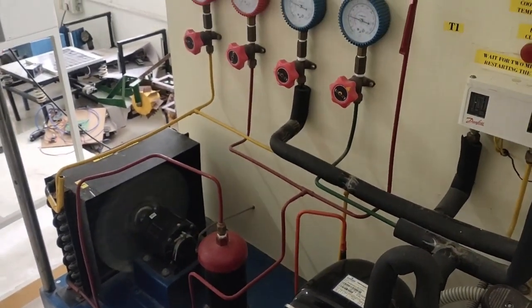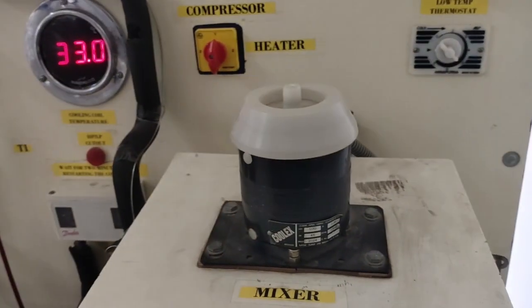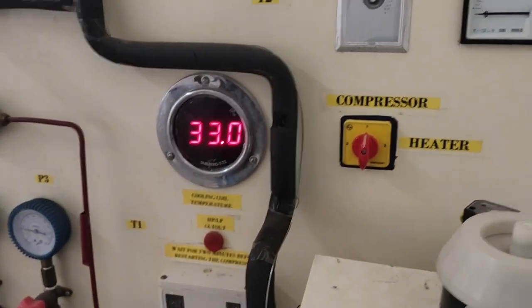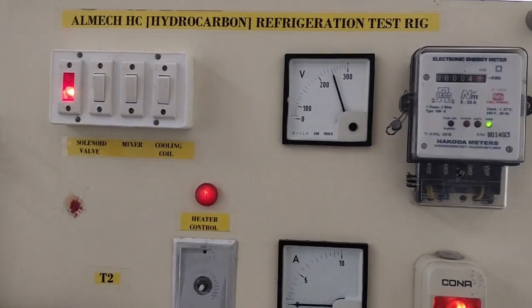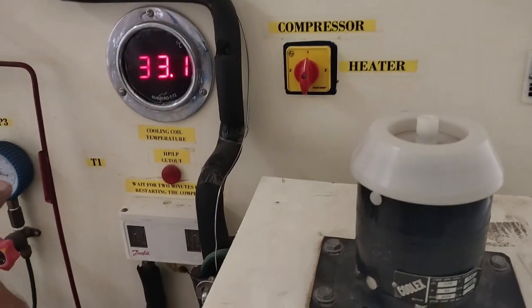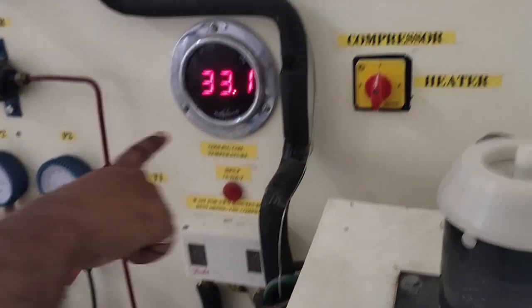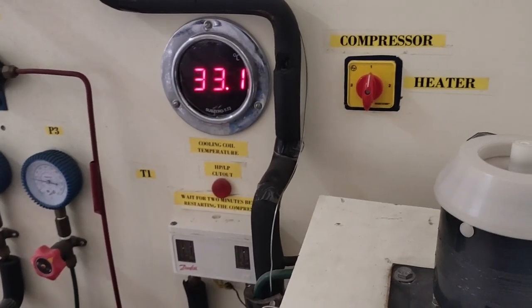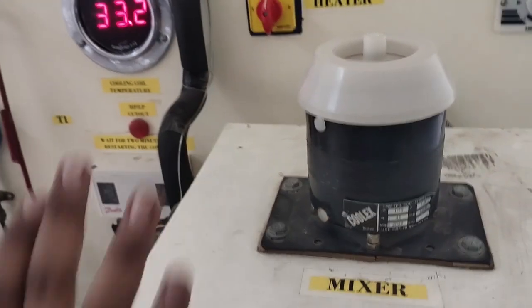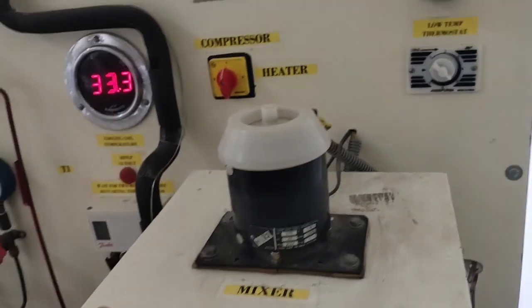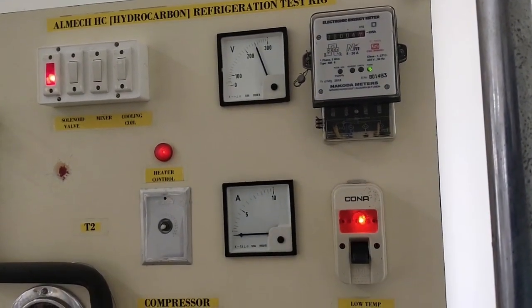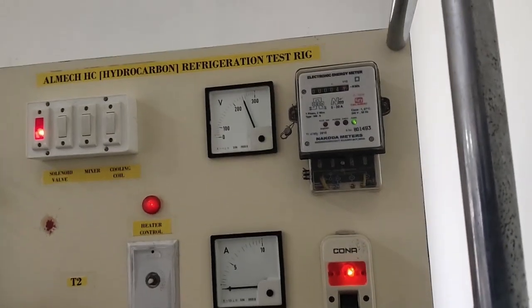Now we have switched on the heater and the compressor, and the chilled water temperature can be noted here. Then the temperature in the water calorimeter is allowed to reach the equilibrium temperature. So this cooling coil temperature has to come to an equilibrium temperature. Then you have to connect this energy meter to the motor and the heater by selecting the switch one after another and note down the time for 10 revolutions of the energy meter disc. So for every 5 blinks or 10 blinks you have to measure the energy meter reading.